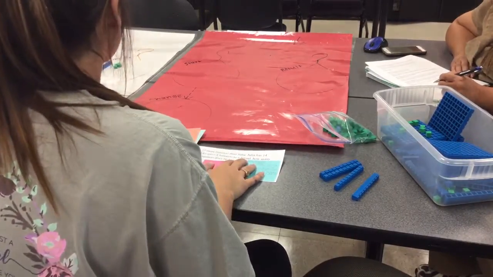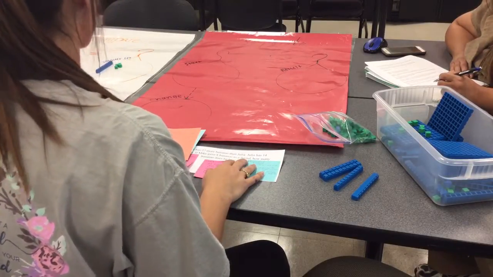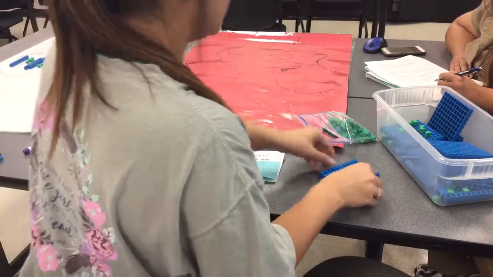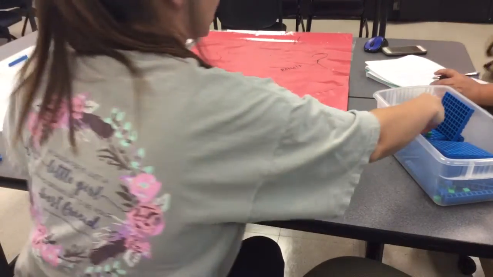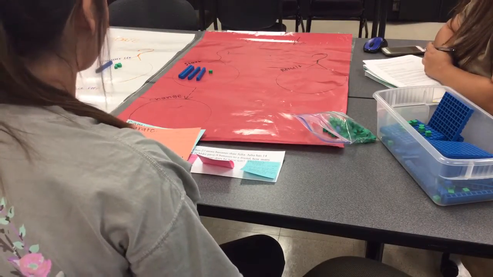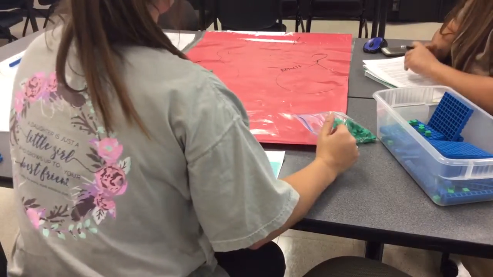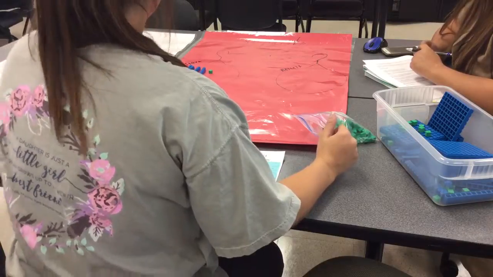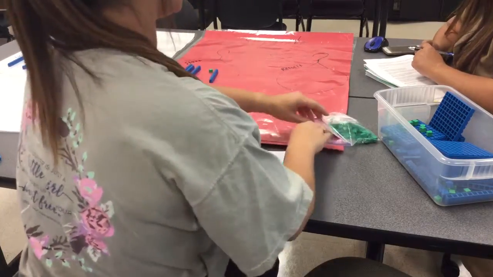So our start, we indicated in our compare problem that the start was our larger set, which was 41. So we're going to build his 41 bananas in our start. We know that the change is going to be 8 bananas, because that's the number of bananas that Mike gave to his friend. So since it's going to be completely separated, we are going to regroup this long into 10 units.